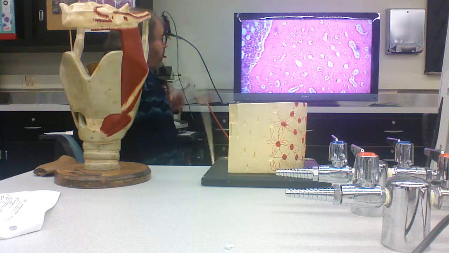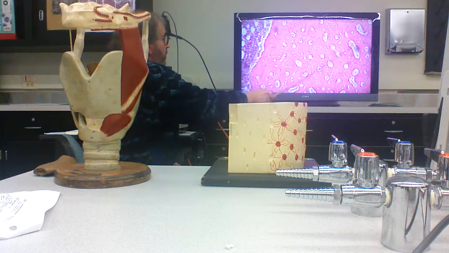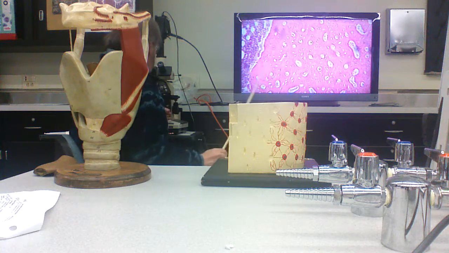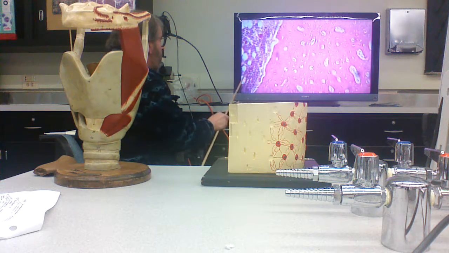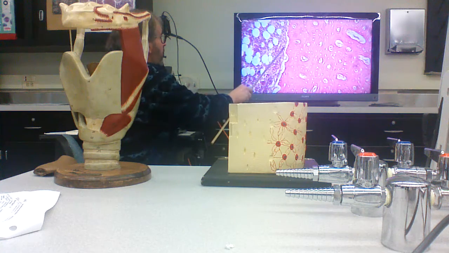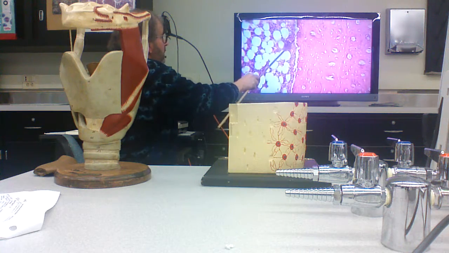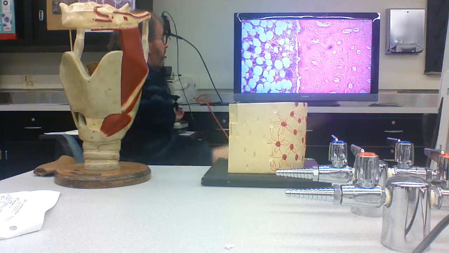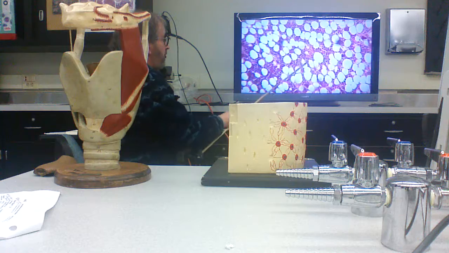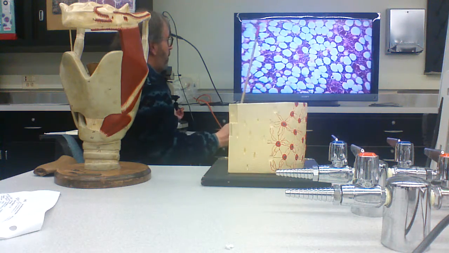Again, you can see the round canals, Volkmann's canals, because you're cutting across the bone. You can see the bone marrow. It's a little bit closer to the endosteum here. In fact, there may be places where it's still in contact, and there's, of course, plenty of that interspersed with the hemopoietic cells.